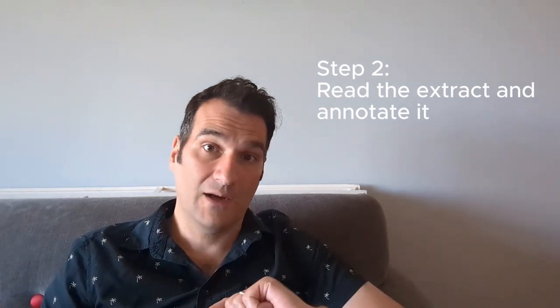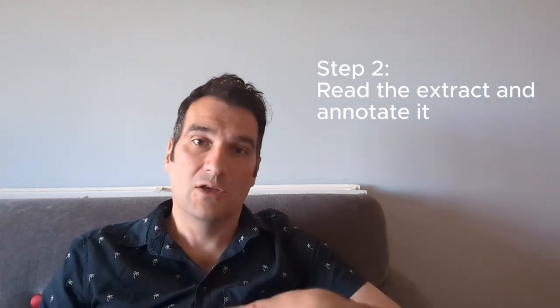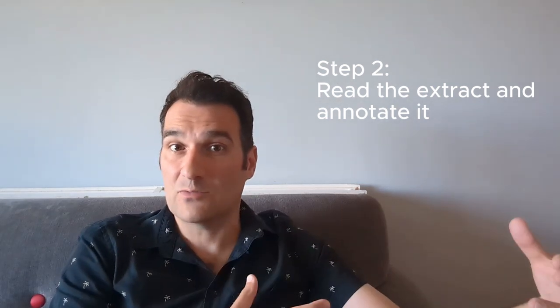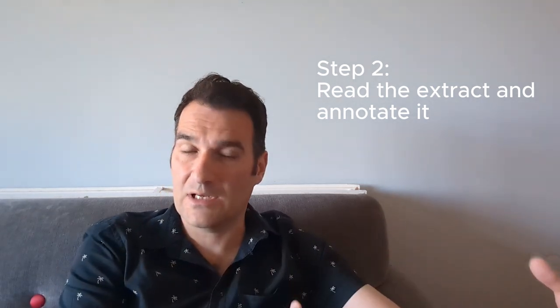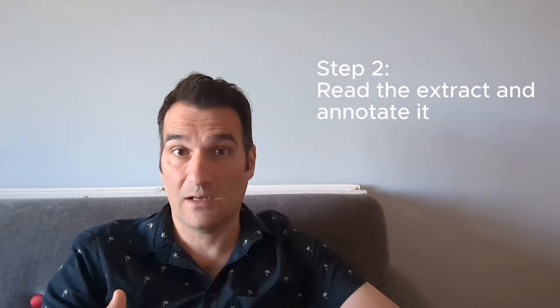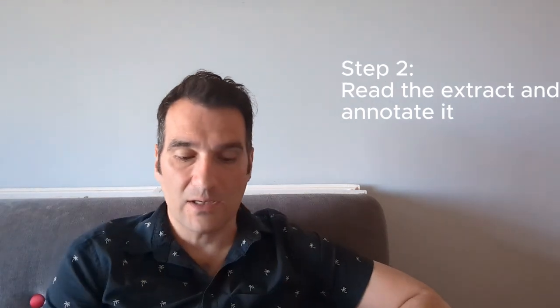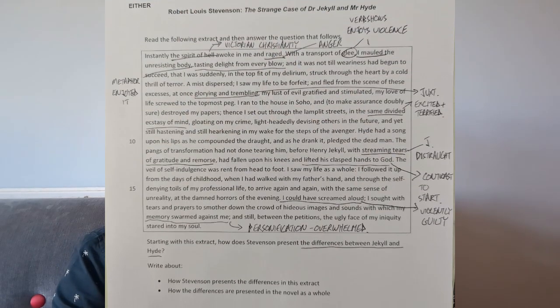And also, if you can, we want to look for context. So how is this extract showing that the world is different at the time that it's written, in the early 1600s for Shakespeare, or the Victorian era for Jekyll and Hyde? How is it different to now? Now, in this extract, I'm going to give you a couple of little bits that I looked at and bits that I came up with.